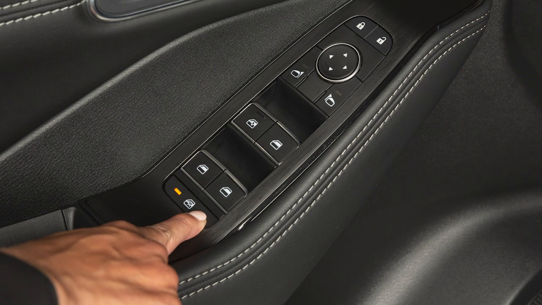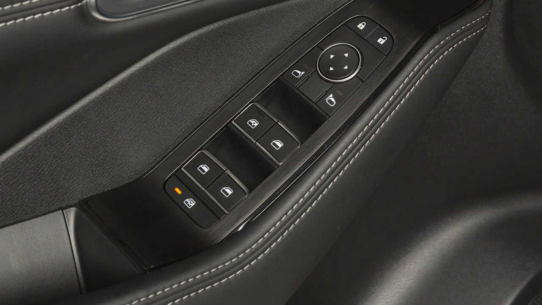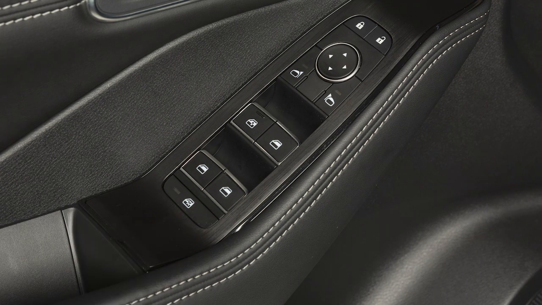Press the window lock button to disable the power window switches on the rear doors. To return power to these switches, press the window lock button a second time.